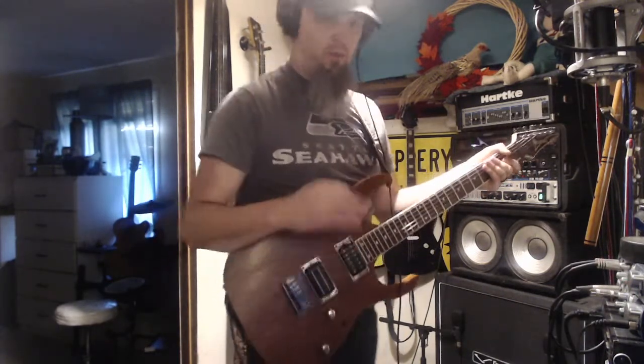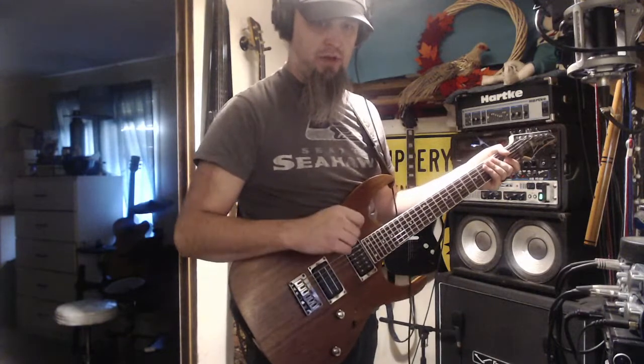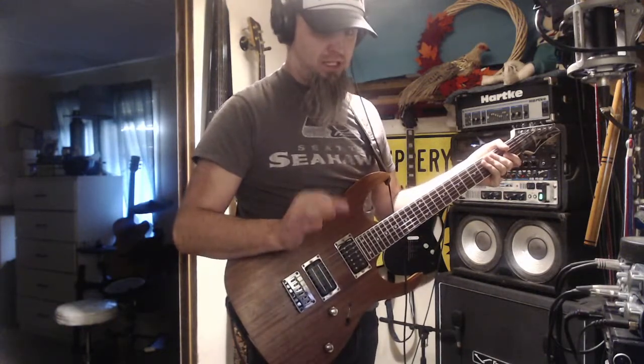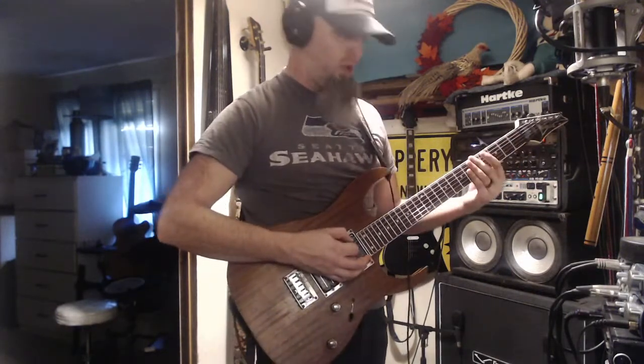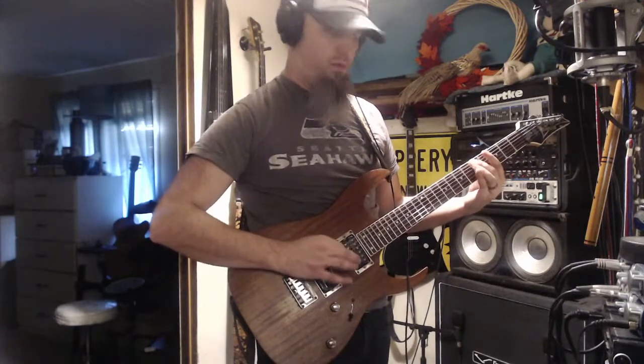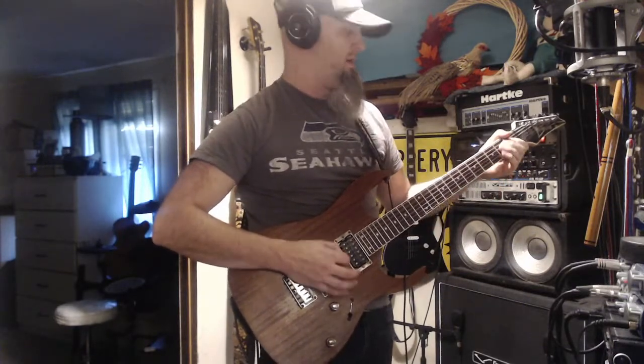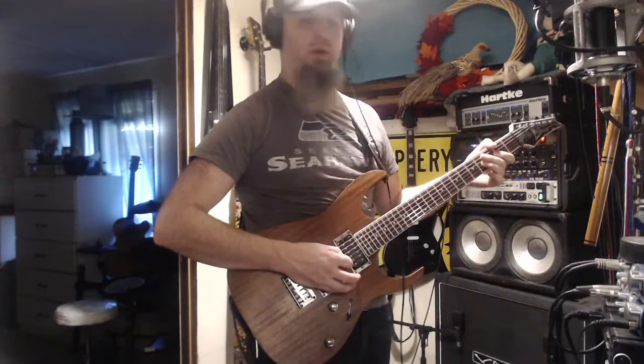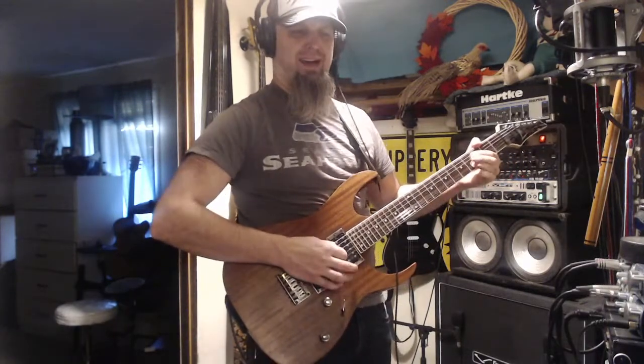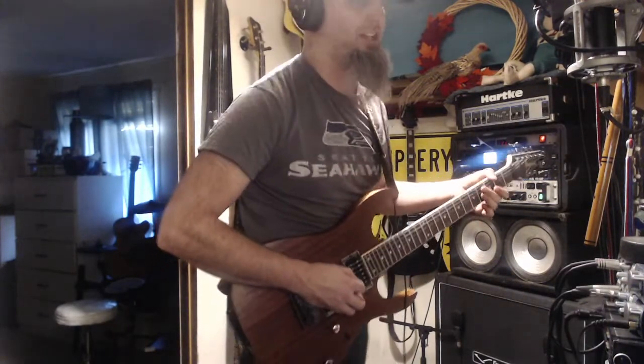So the more you play with harmonics, the tighter you get at them. And they sound cool on their own, but when you bend with them, they sound just killer.